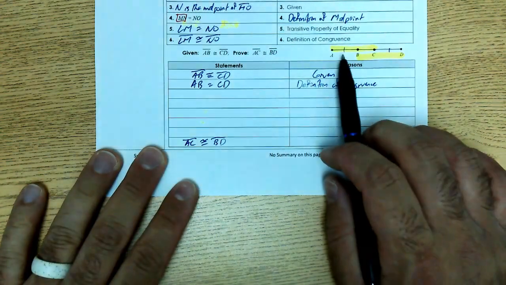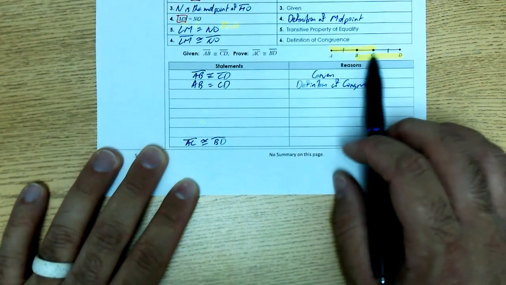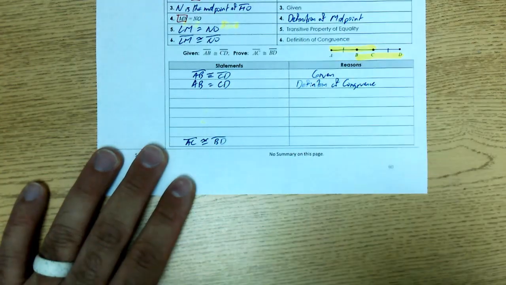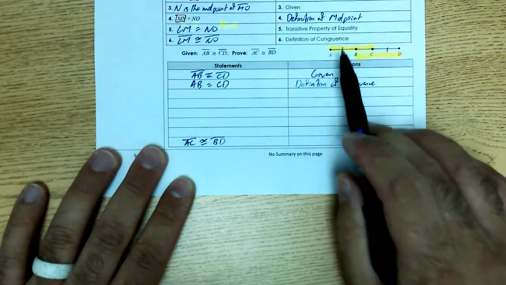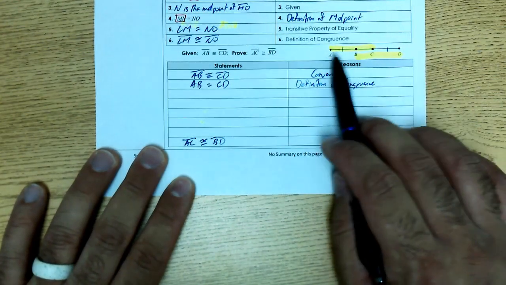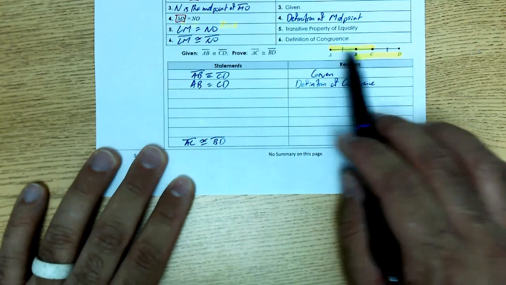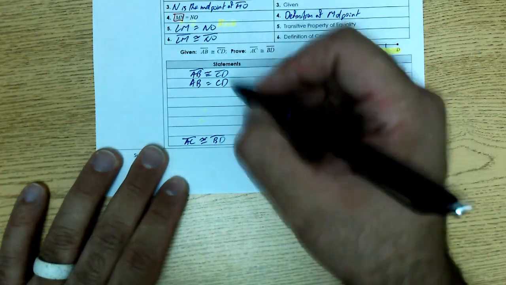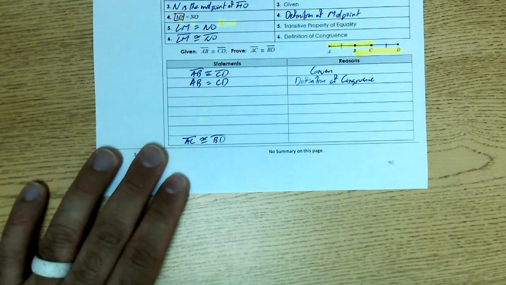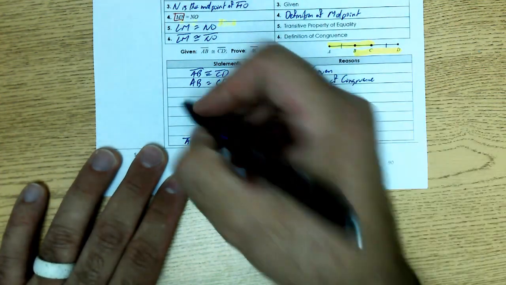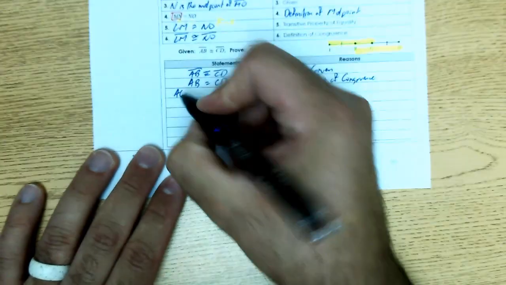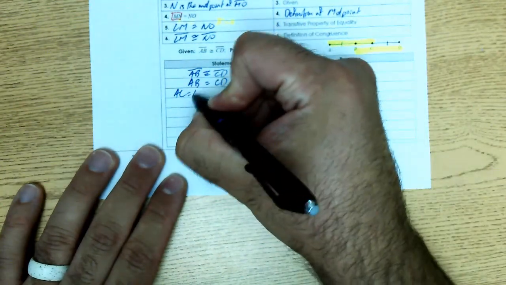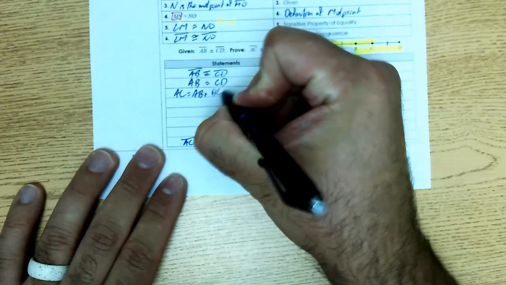All right, so again, this is where we've got to figure things out on our own a little bit. We know that AC is made up of AB and BC. The two parts equal the whole thing. So what we're going to say is that the thing we're trying to prove, AC, is equal to AB plus BC.